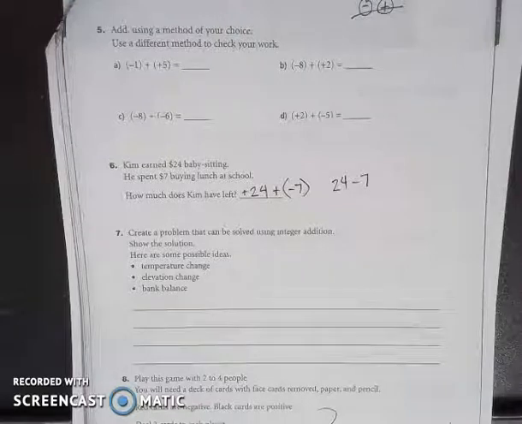Temperature change. You know, it was -2 outside and then it rose 10 degrees. What temperature is it? Elevation change. I was at 20 feet above sea level and then I went down 50 feet. Whatever it is, put together a question and then answer it.